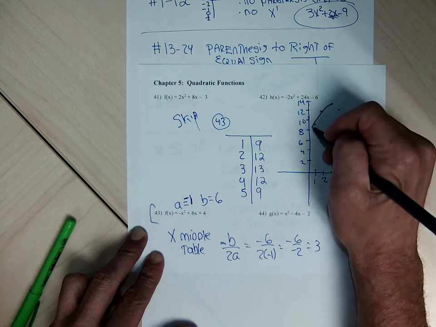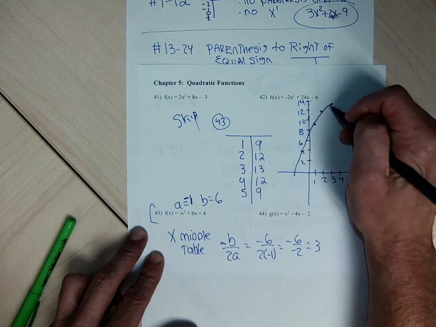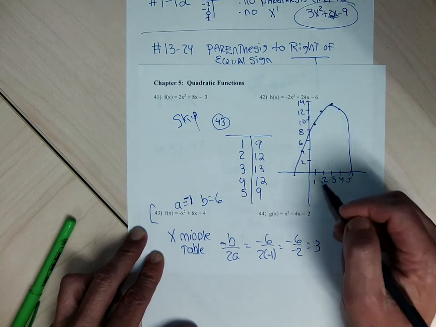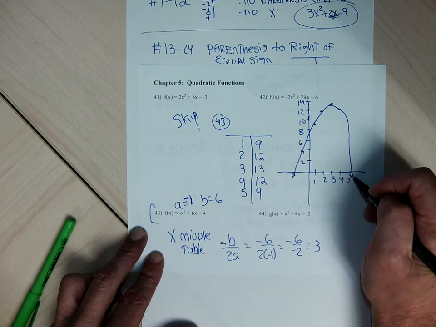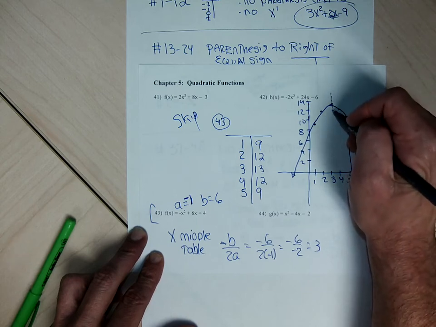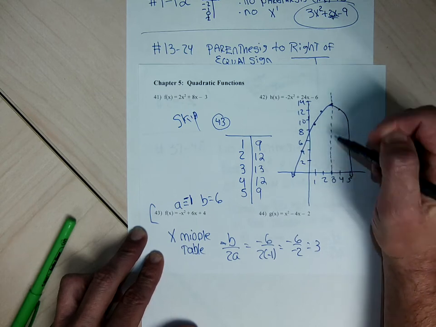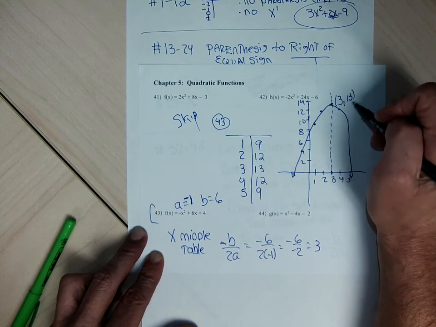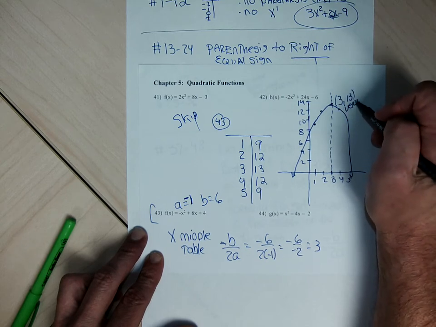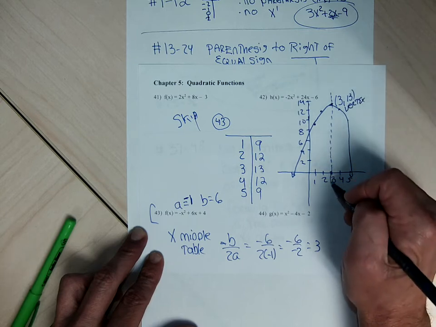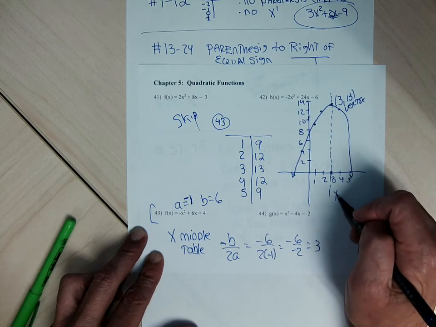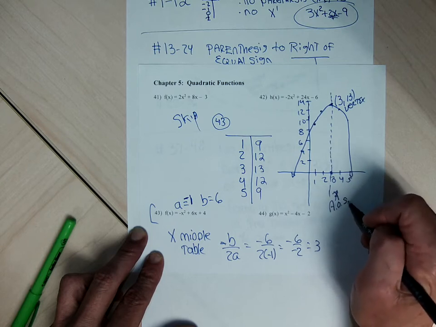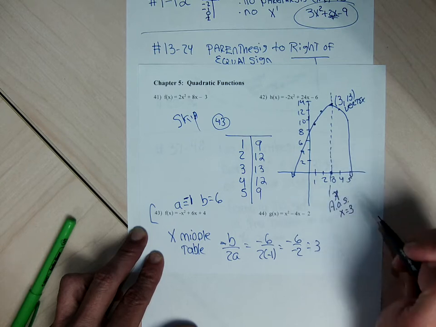The negative in front of the x squared makes it go upside down, makes the vertex a maximum point. Good enough graph. I'm not that artistic. This is good enough. Let me draw the axis of symmetry in. Forgot to label the vertex. So 3, 13 is the vertex. The axis of symmetry is x equal to 3.